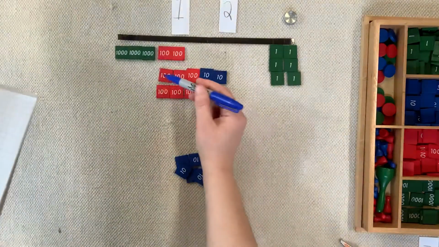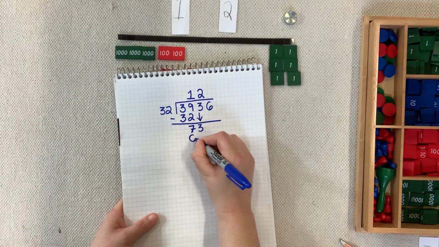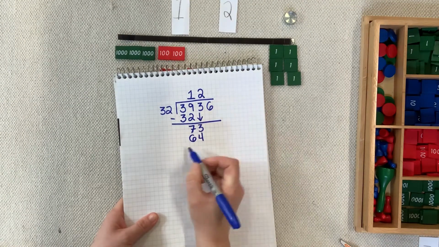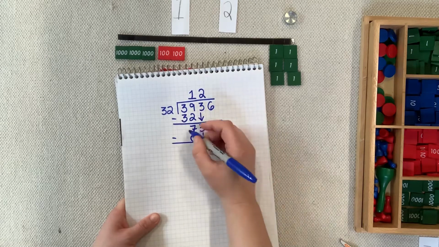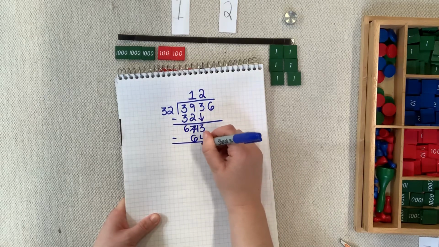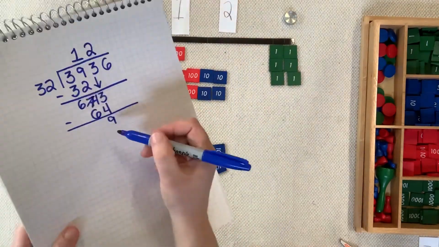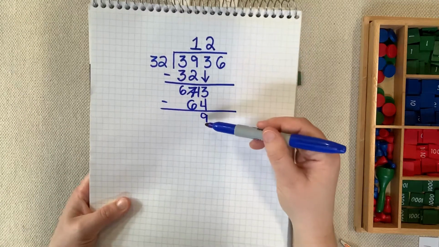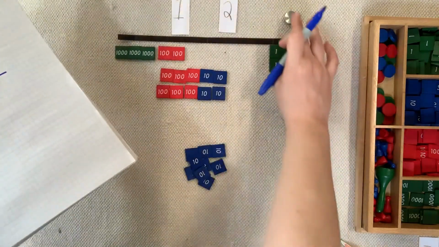I used up 1, 2, 3, 4, 5, 6 hundreds and 4 tens. Take away because we used them up. Okay, so I should have 9 tens left, and I'm going to move my counter to my units.